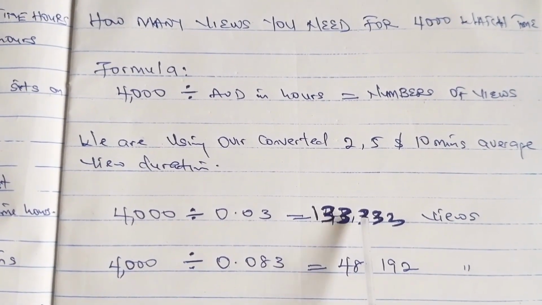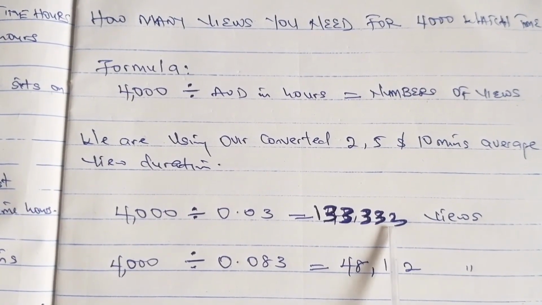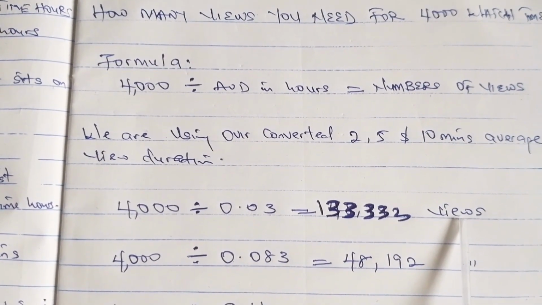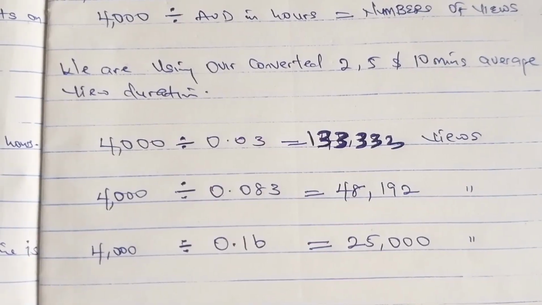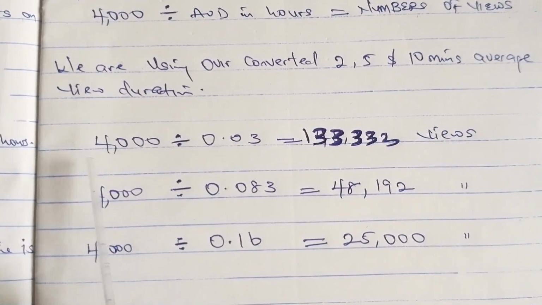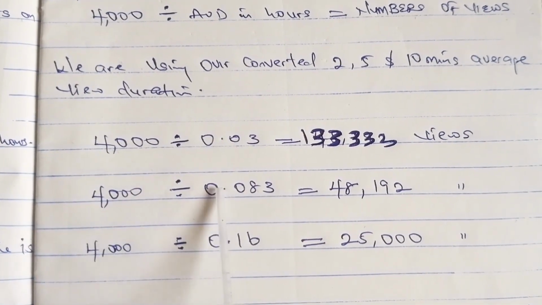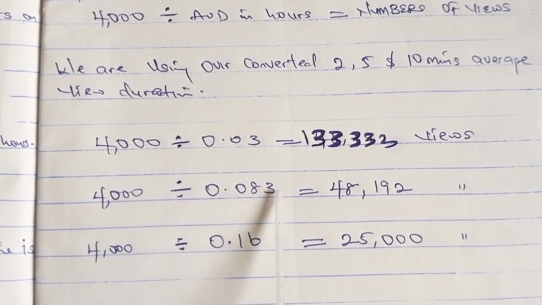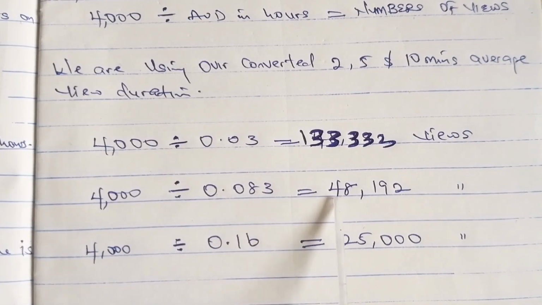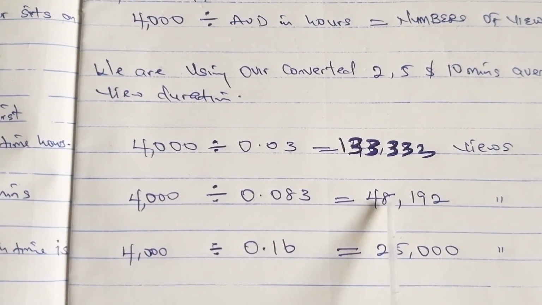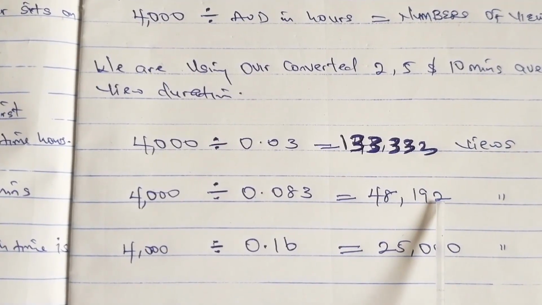Right, let's take for example that your average view duration is 2 minutes in your YouTube videos. You want to know the number of views that you will have by dividing 4,000 by the 0.03 that we got, and you are going to get 133,333 views. That is the number of views that you would need to get 4,000 watch hours if you are starting as a new YouTube channel.